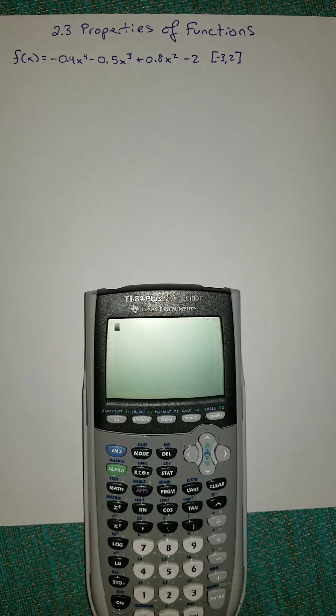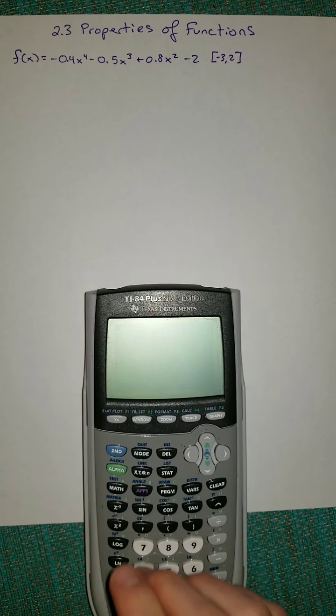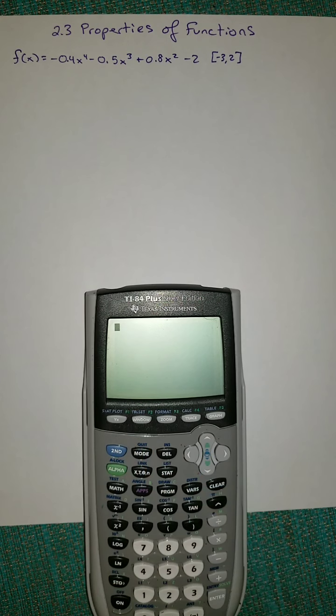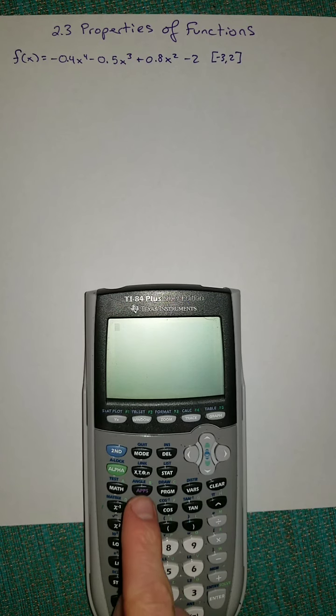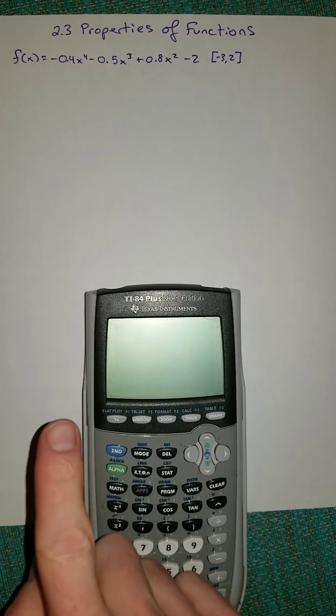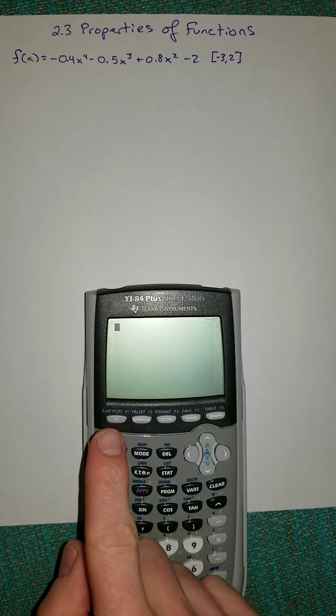You could just search graphing a function on Casio, whatever version you have. That's probably what I would end up doing anyway, because I'm not real familiar with those calculators, but that's okay. Anyway, what I want to do is graph this function.